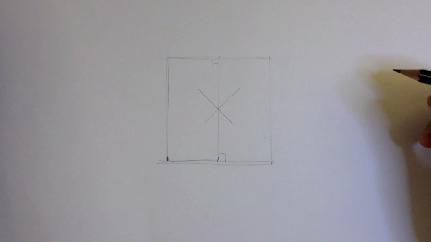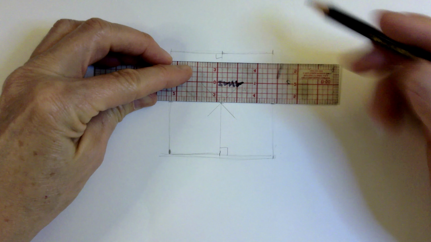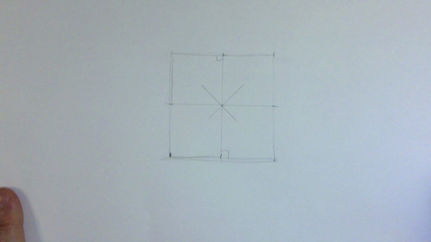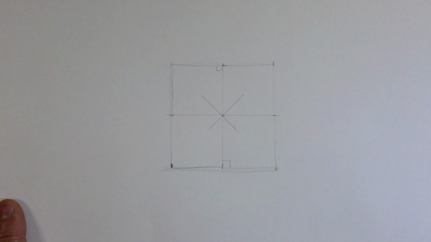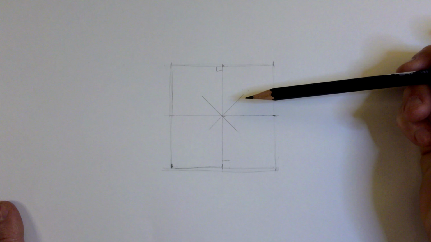You do the same thing on the other side. So now you've bisected your square.